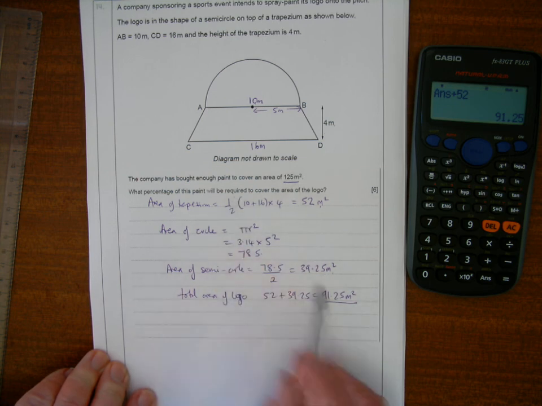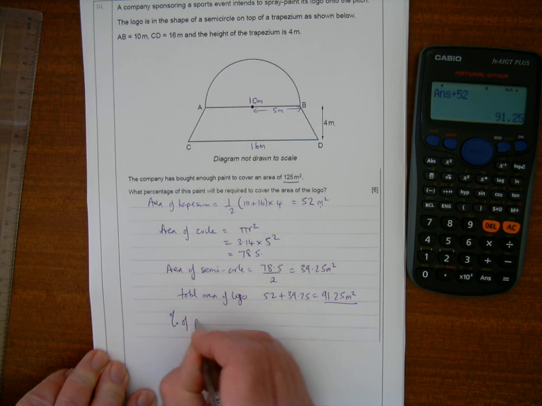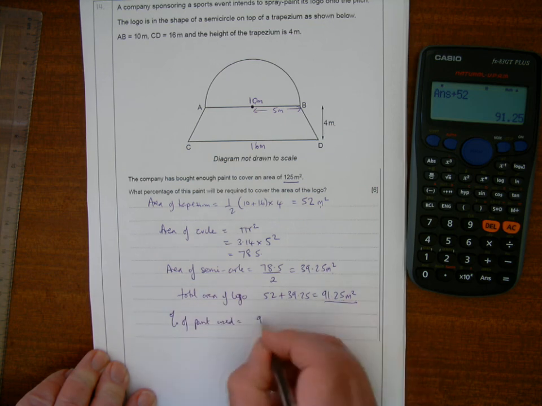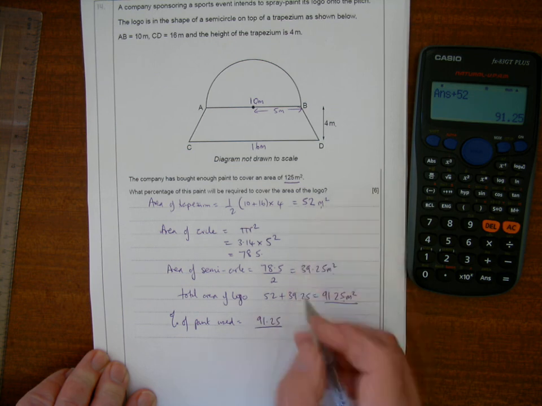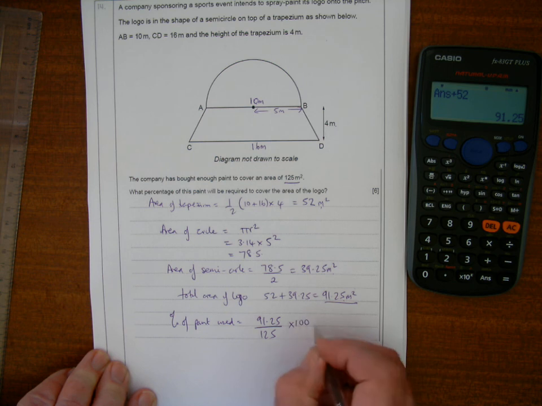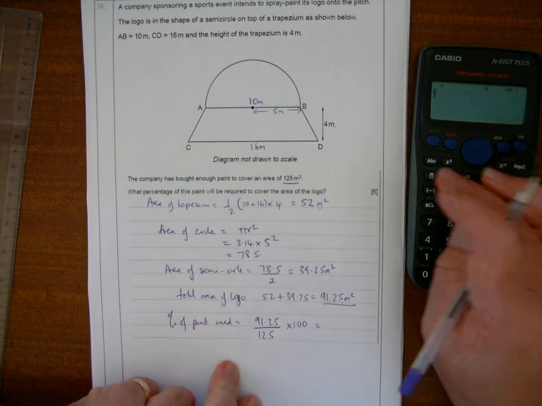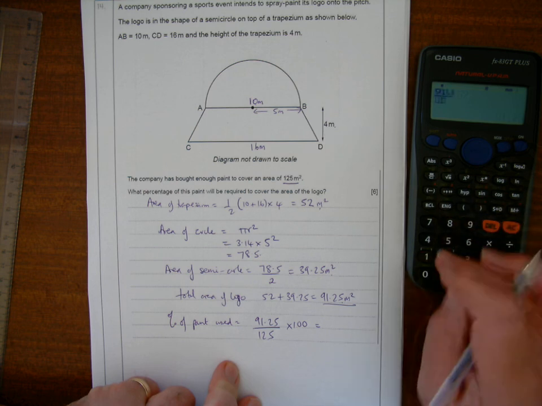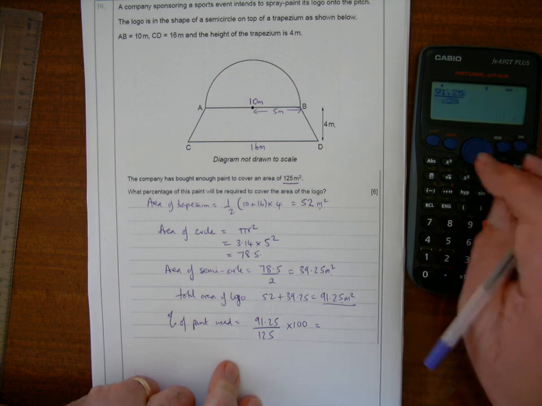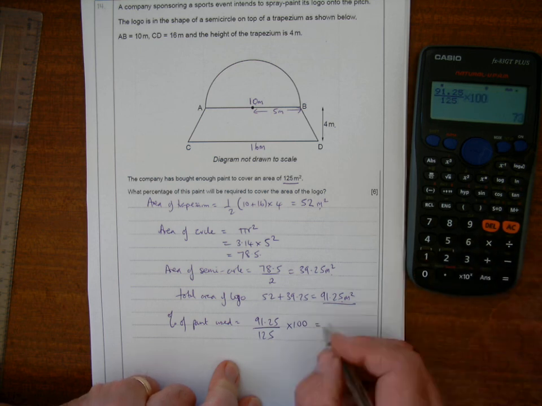So the percentage of paint used, the fraction is 91.25 out of 125, and then to make it a percentage, I times it by 100. And that's 73%.